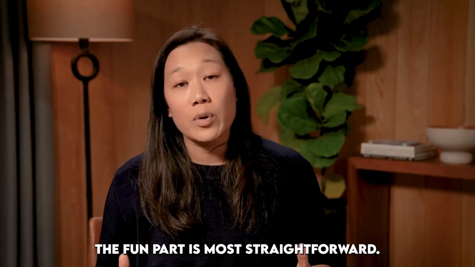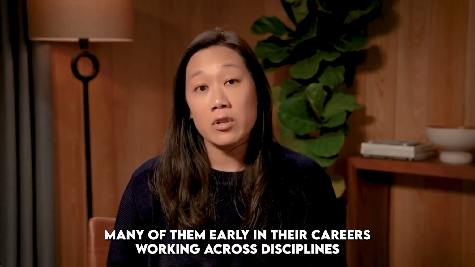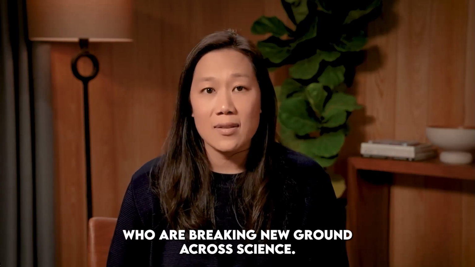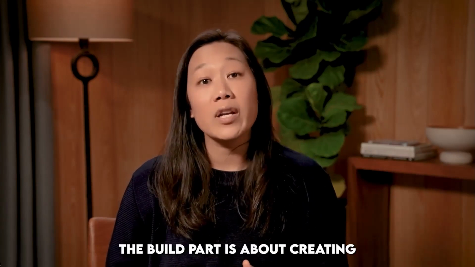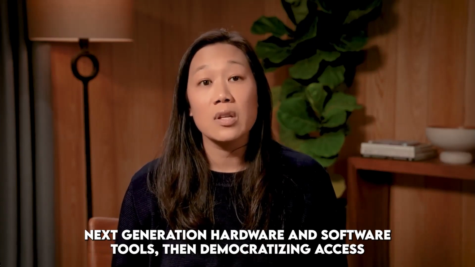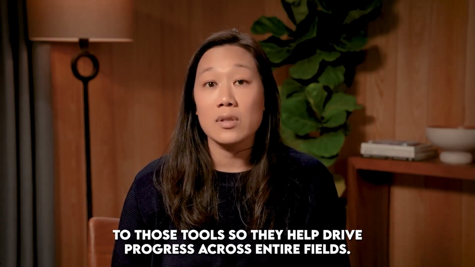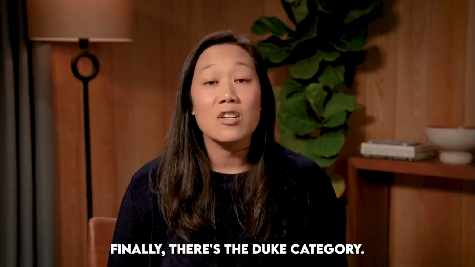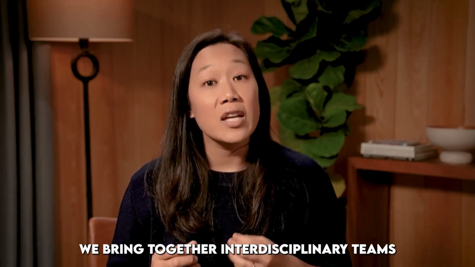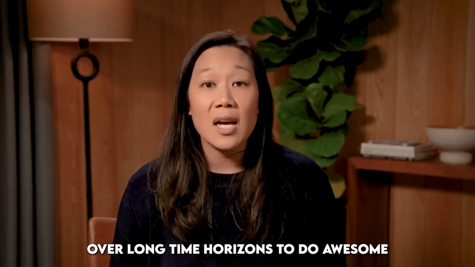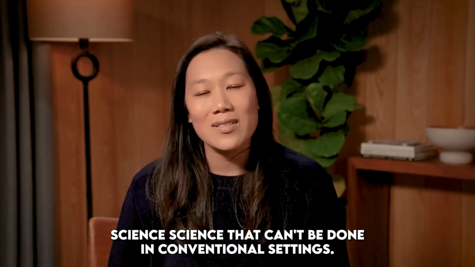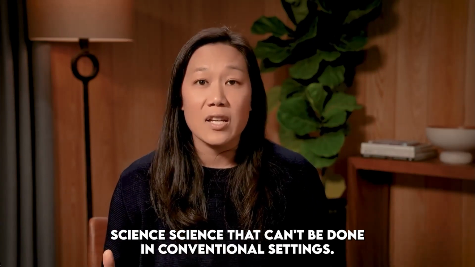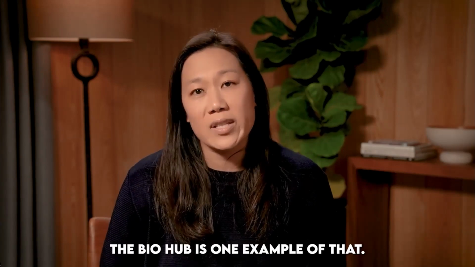The fund part is most straightforward. CZI awards grants to biomedical researchers, many of them early in their careers, working across disciplines who are breaking new ground across science. The build part is about creating next-generation hardware and software tools, then democratizing access to those tools, so they help drive progress across entire fields. Finally, there's the do category. We bring together interdisciplinary teams over long time horizons to do awesome science that can't be done in conventional settings. The BioHub is one example of that.